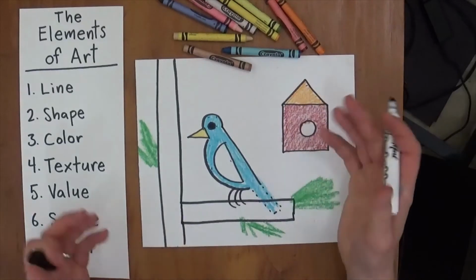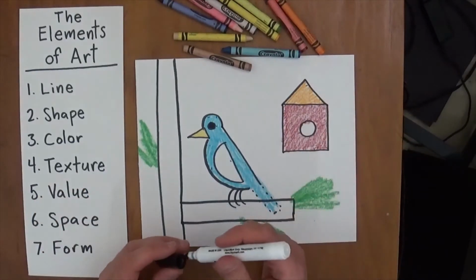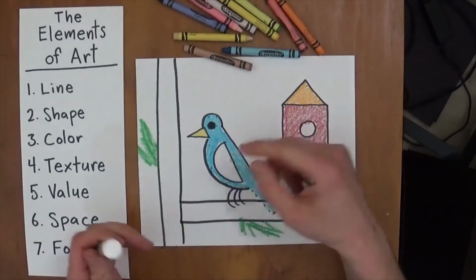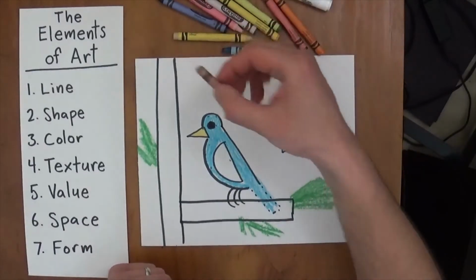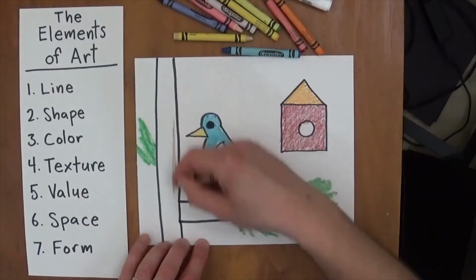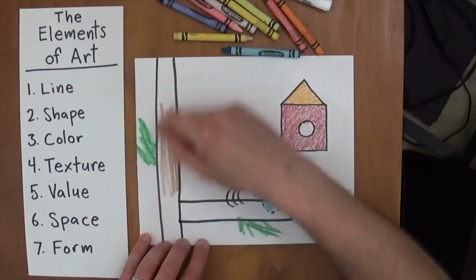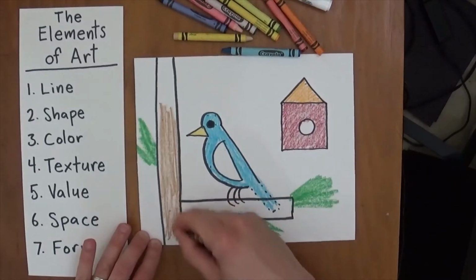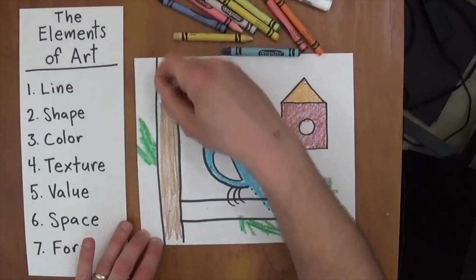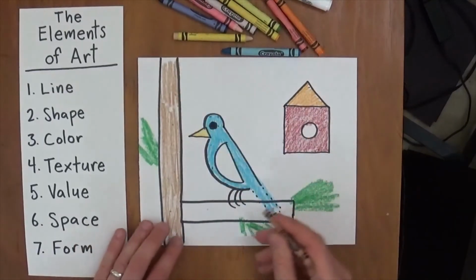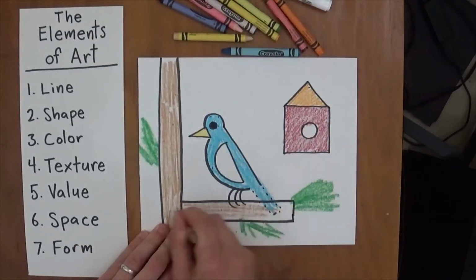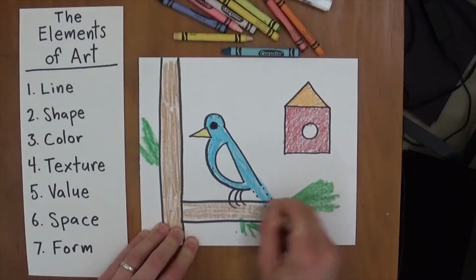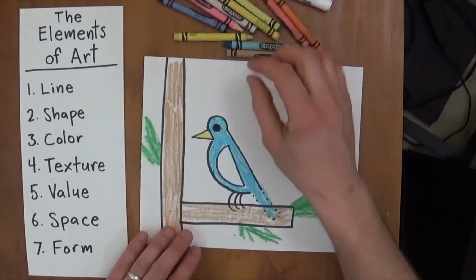Black isn't actually a color at all, it's called a neutral. And white is a neutral. Gray is a neutral. Brown is a neutral. These are neutral colors. They're not really colors, they're neutrals. They're not very colorful. But we think about those when we think about color too.